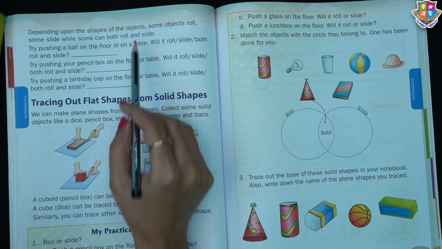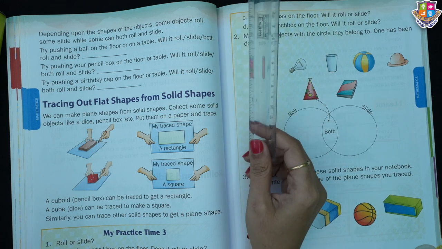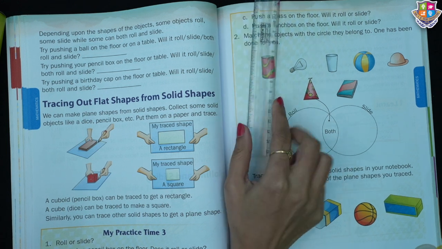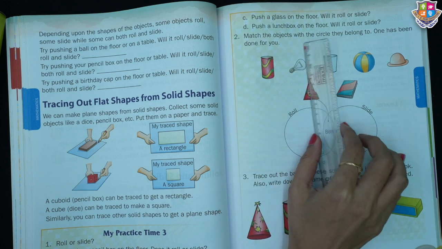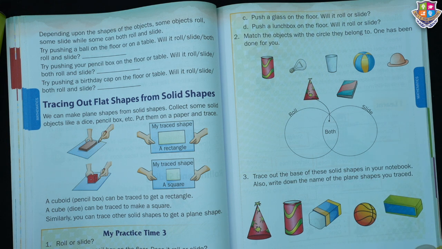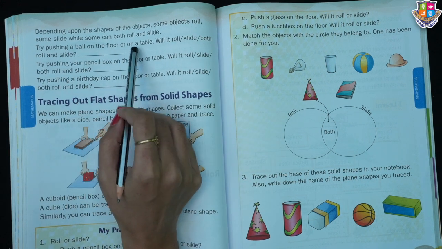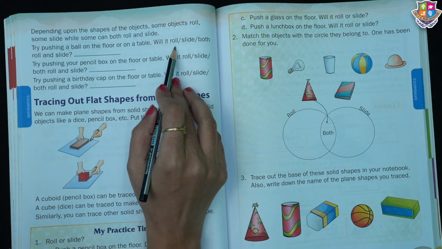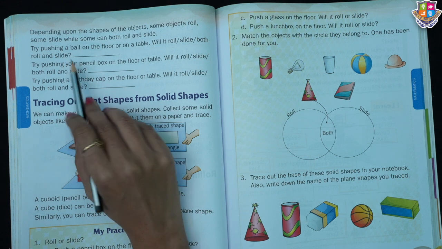See, whatever the object is, suppose I take this scale. Will this scale roll or slide? This will slide. This cannot roll. This will not roll. This will slide. But some objects can roll also and they can slide also. Try pushing a ball on the floor or on a table. Will it roll, slide or both roll and slide? Yes, it will roll, right?